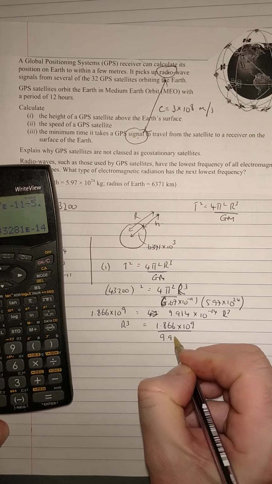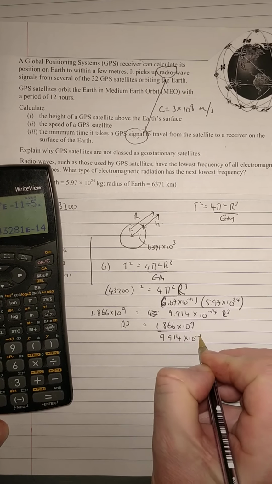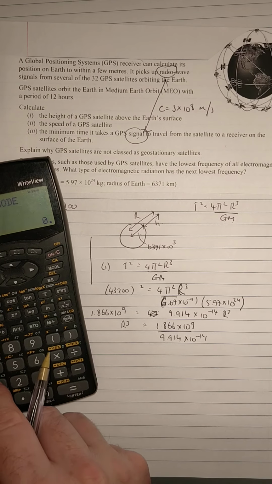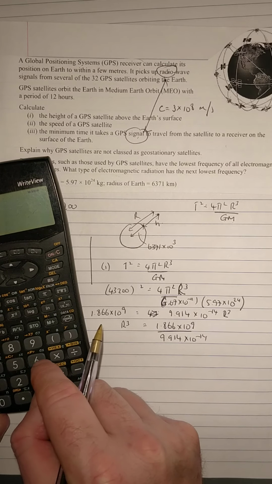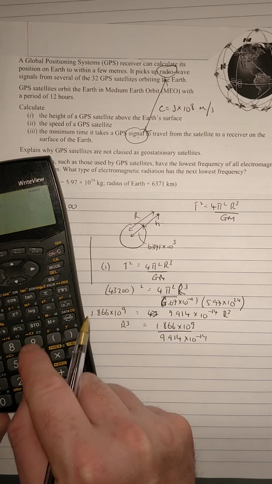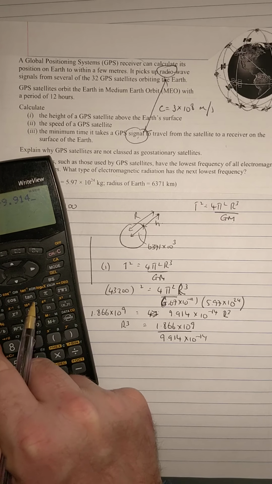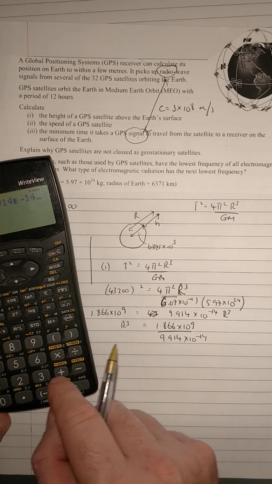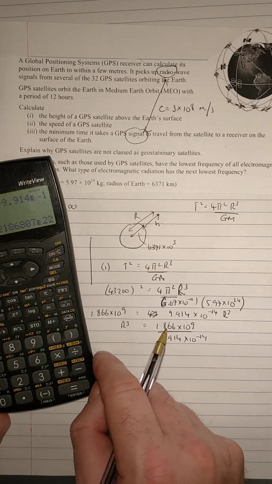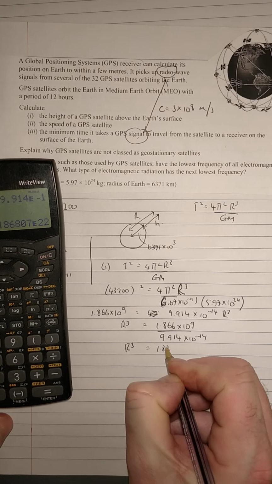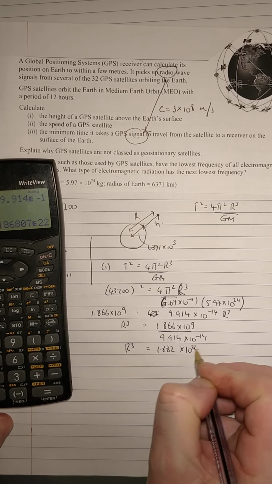Divide by 9.914 by 10 to the minus 14, dividing both sides by that. So we're getting 1.866 by 10 to the 9 divided by 9.914 by 10 to the minus 14. So we're getting 1.882 by 10 to the 22.